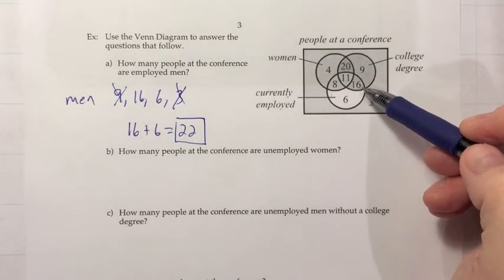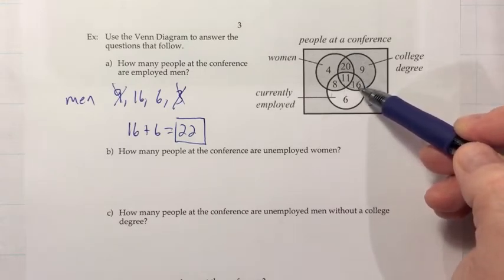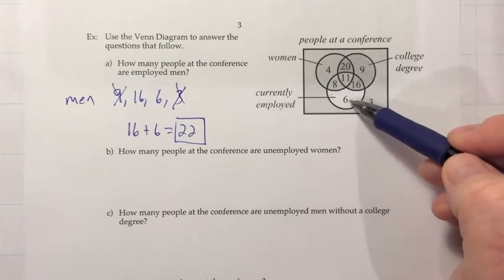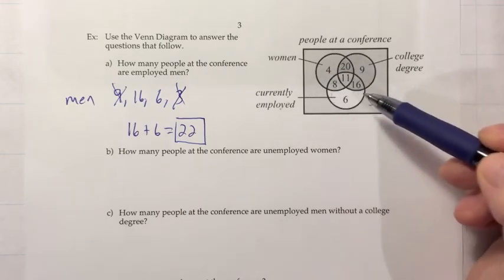Let's just double check those to make sure that it works. Those 16, they're men because they're not in the women's circle, and they are employed because they're in this circle. These 6 are men because they're not in the women's circle, and they're employed because they are in the employed circle.